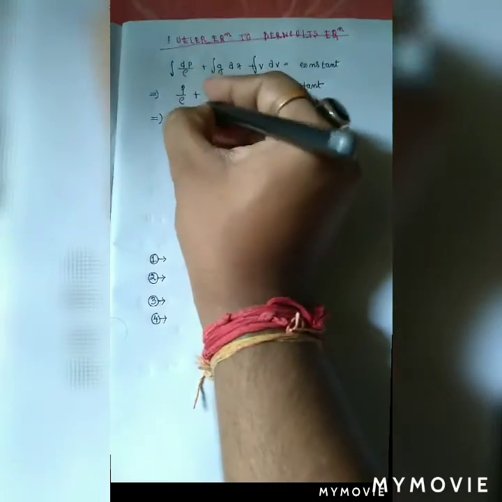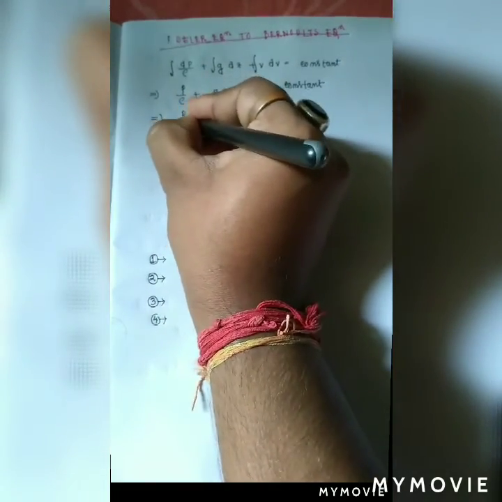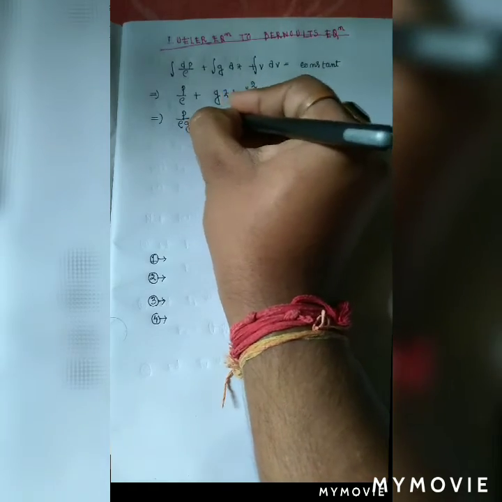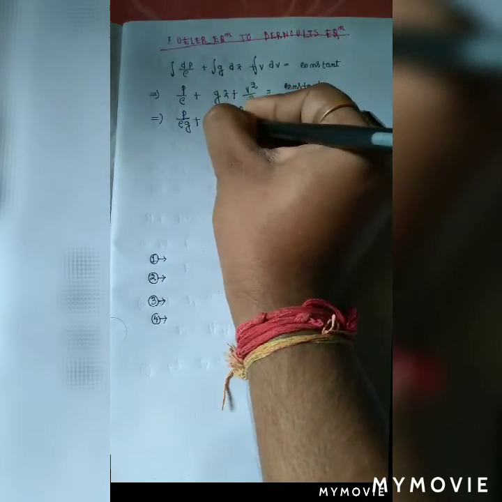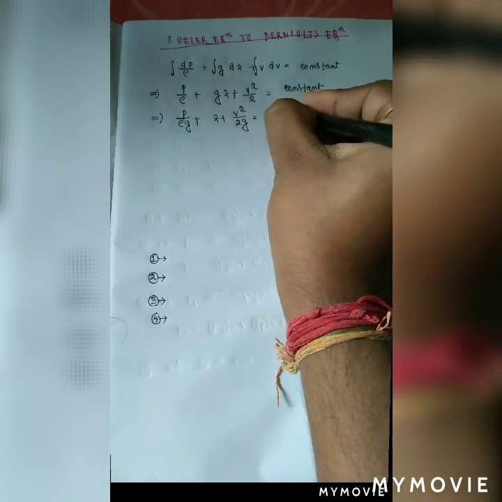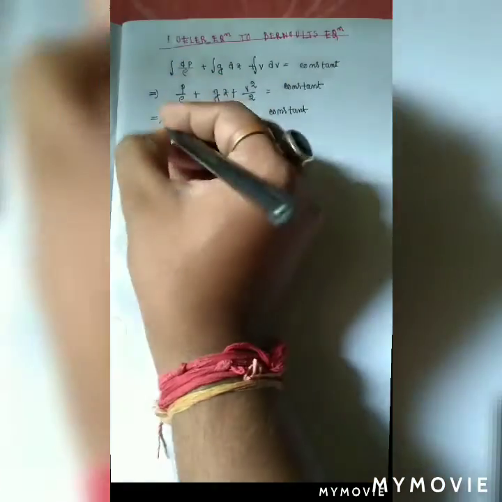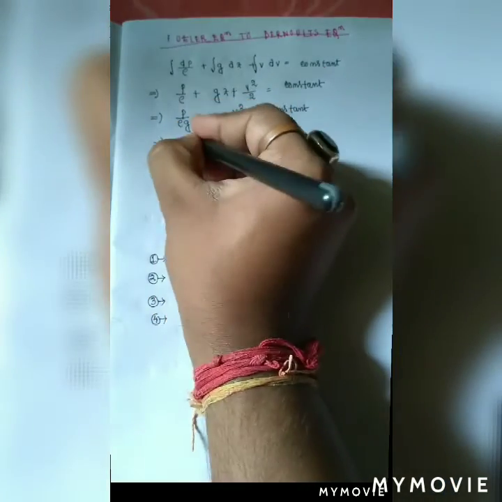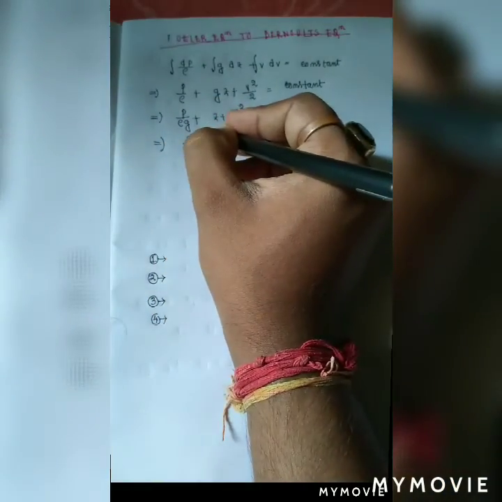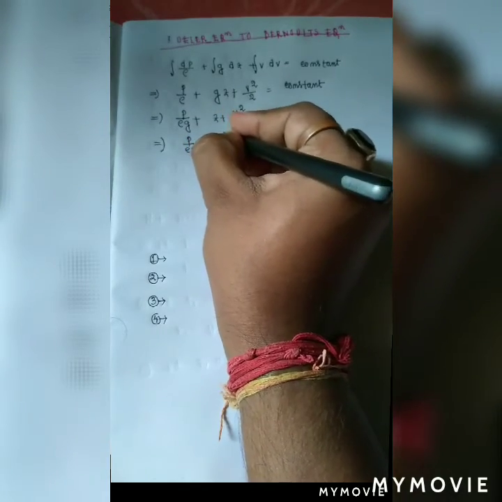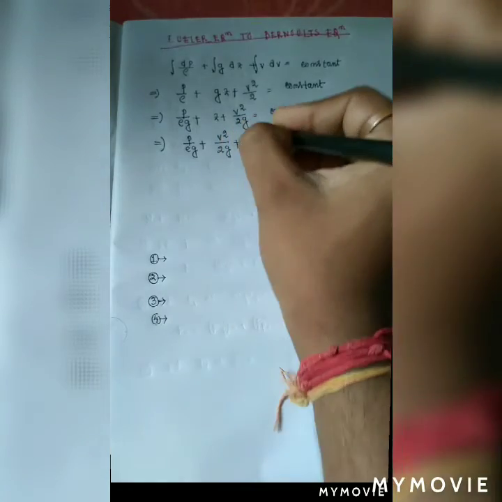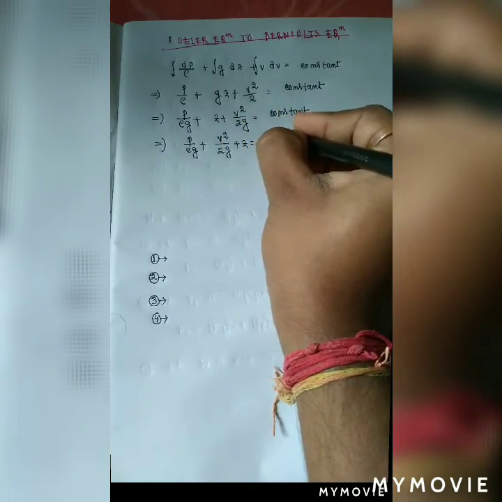Then dividing by g in all three terms, I can get p by rho g plus z plus v square by 2g equal to constant. This equation can be rewritten as p by rho g plus v square by 2g plus z equal to constant.